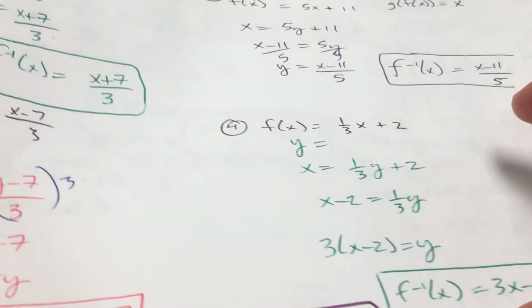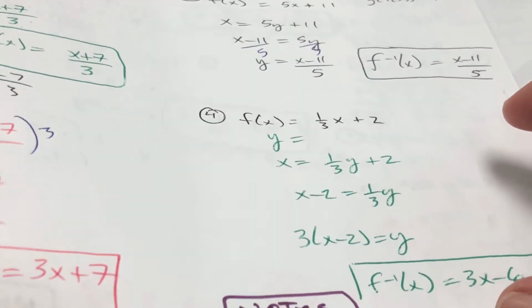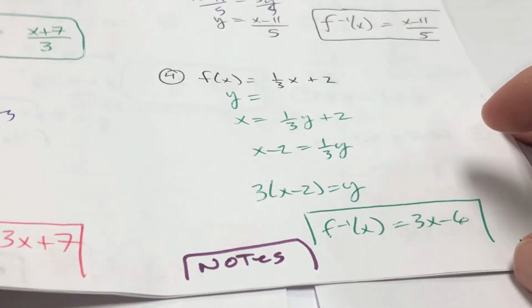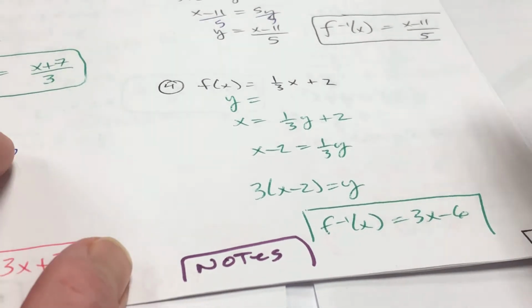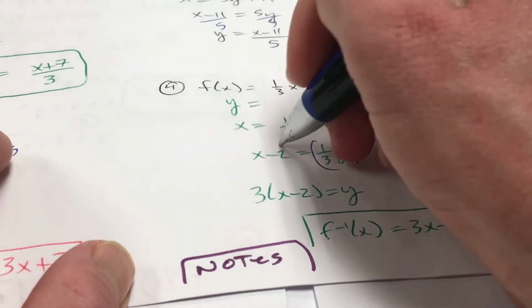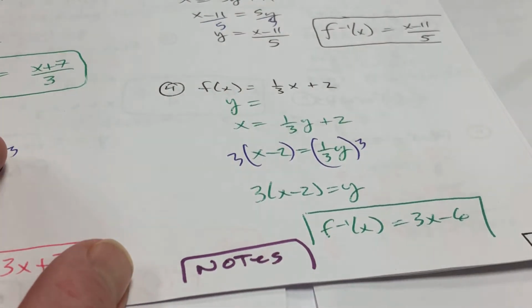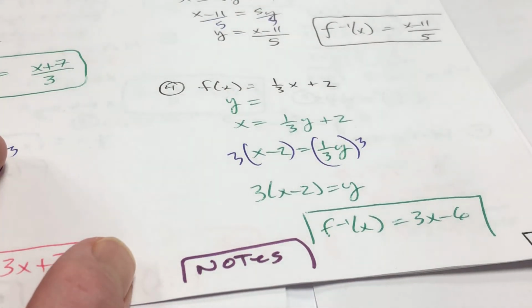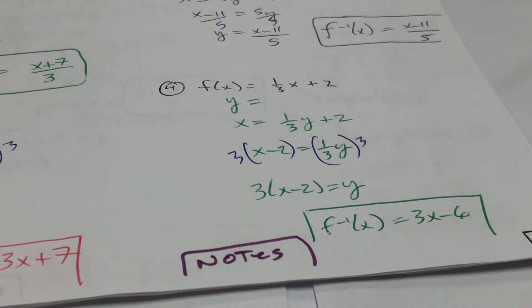y equals a third x plus 2. So x equals a third y plus 2. Subtract 2 from both sides. Multiply by 3, which is 3x minus 6. So f inverse of x is 3x minus 6.